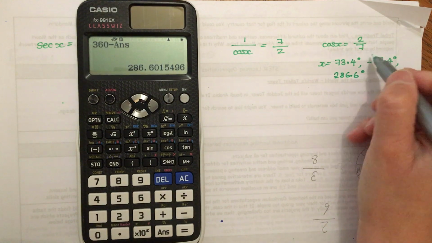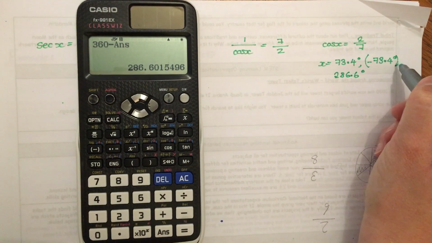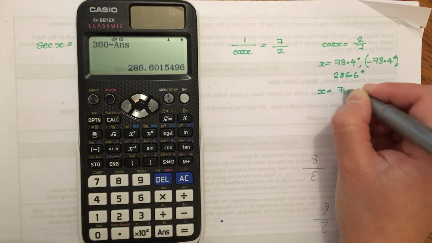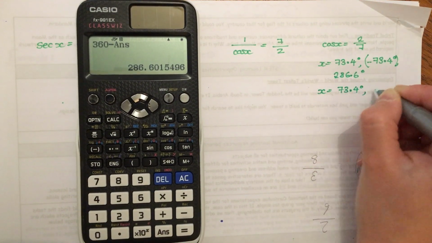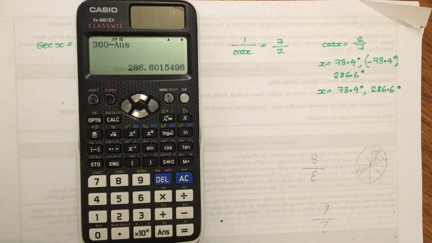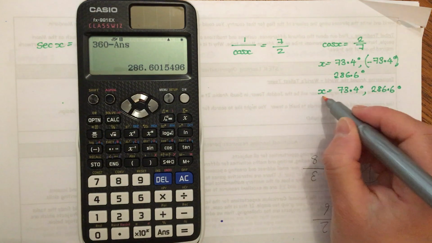In my answer, this one is out of the range. I had to have it to give me that one, but it's not in the range. So my answer is x equals 73.4 and 286.6. So they're the only ones that form the answer.